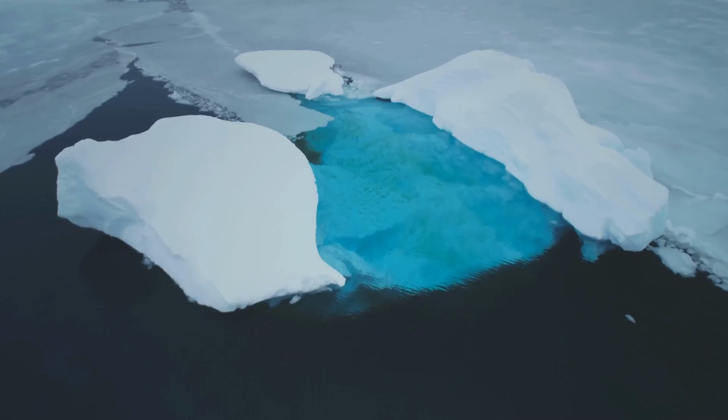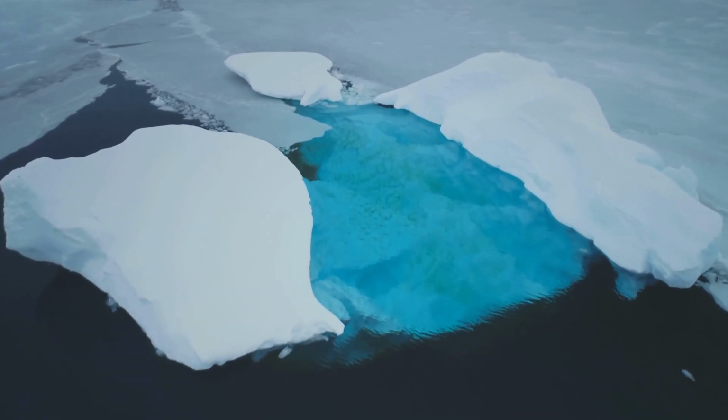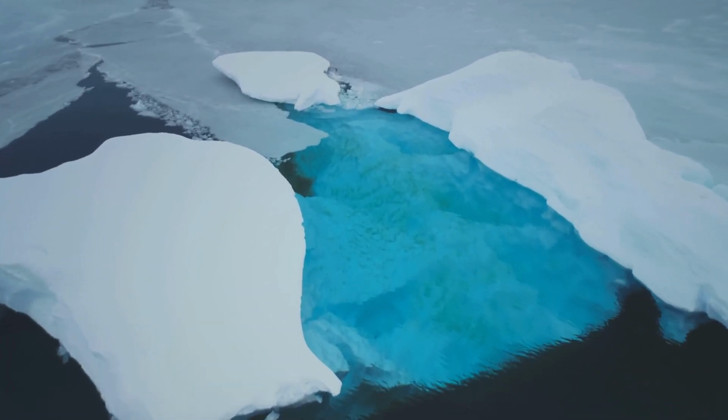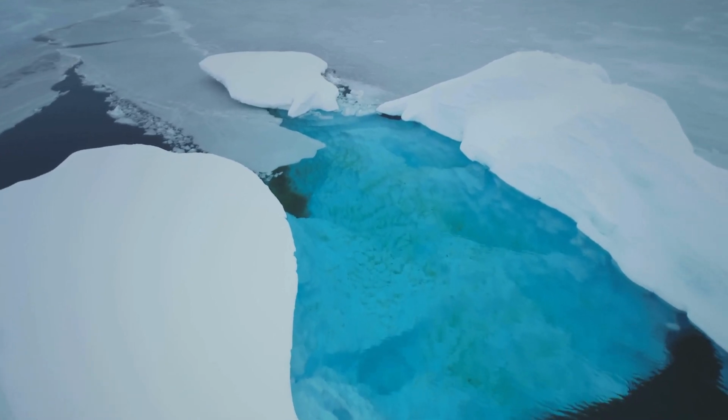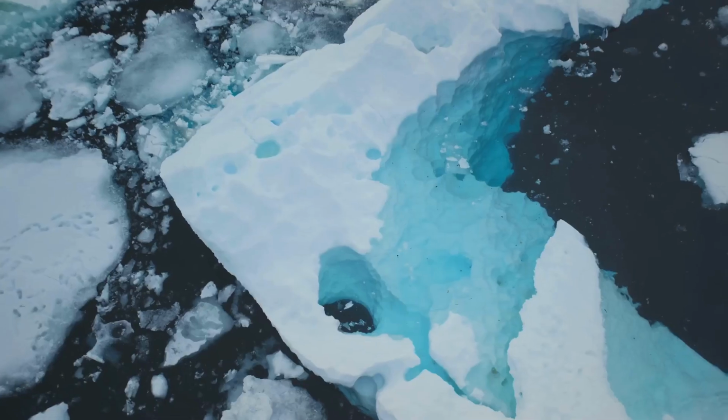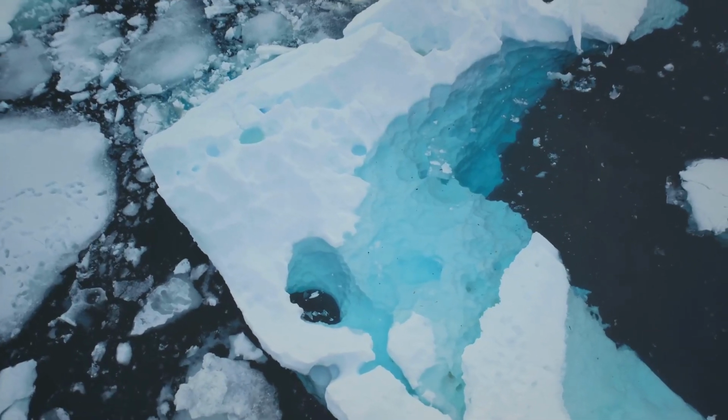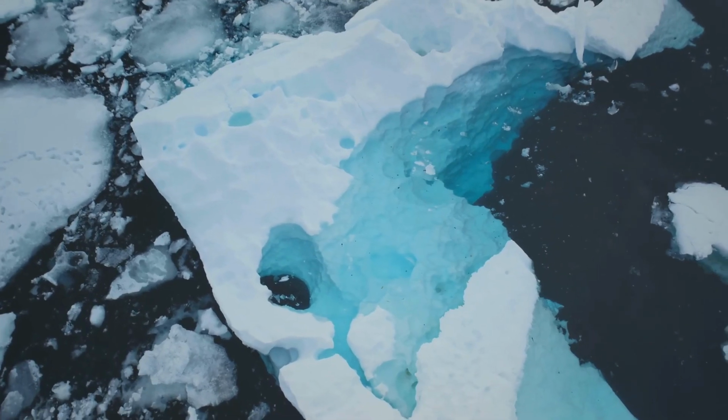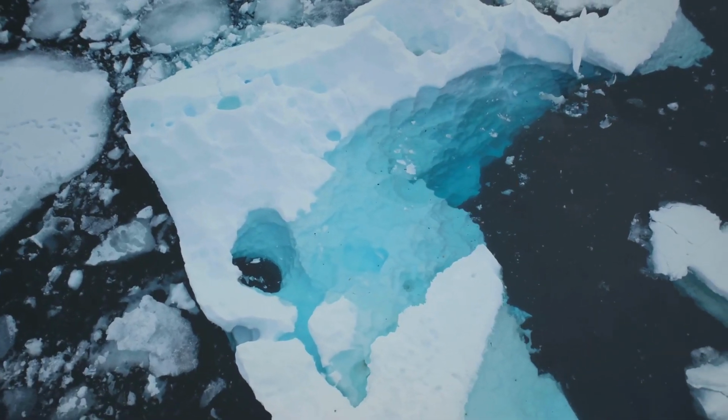In the North Atlantic, for instance, cold, salty water sinks to the ocean floor, forming a deep water current that flows southward. This sinking process, known as deep water formation, is a crucial driver of the global thermohaline circulation.